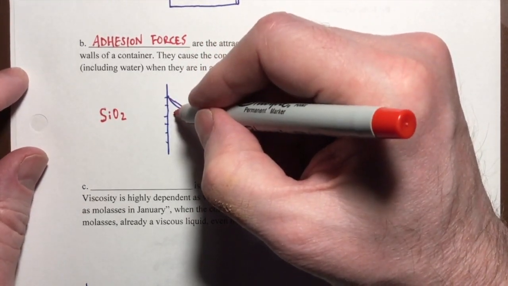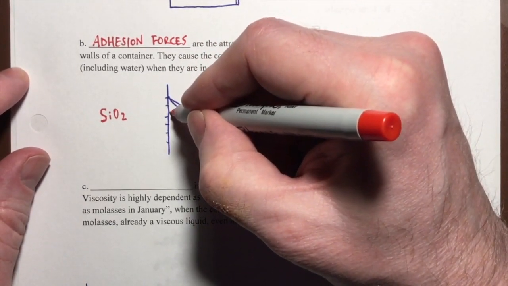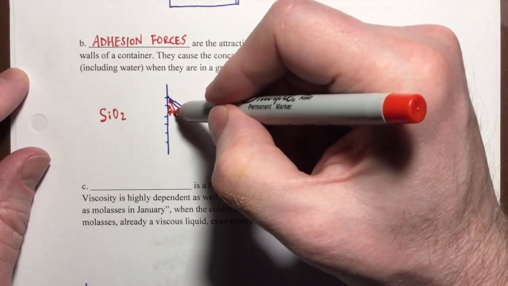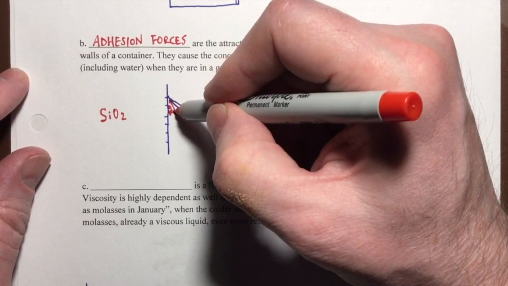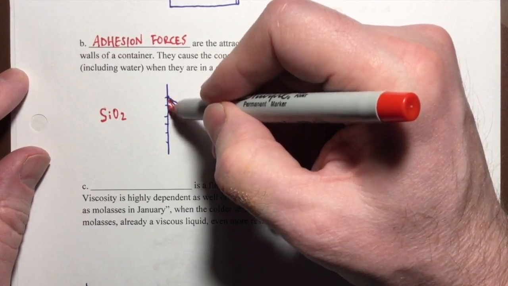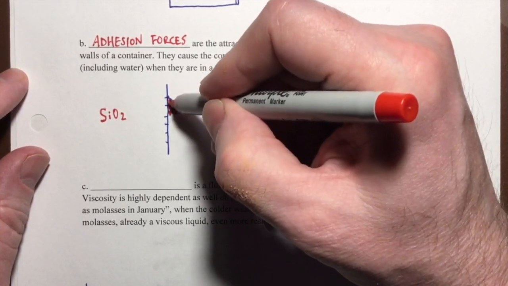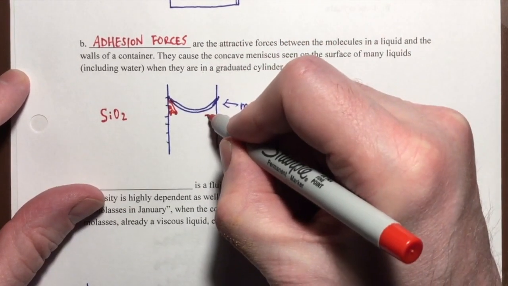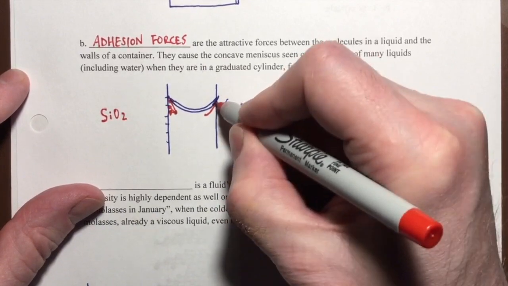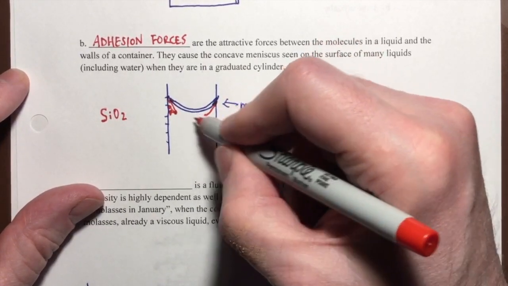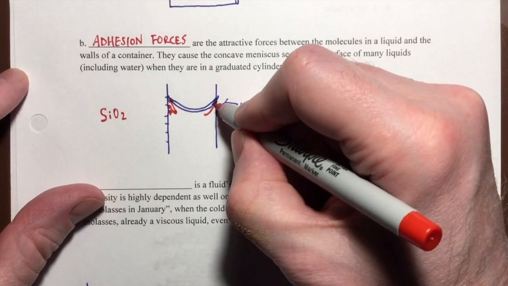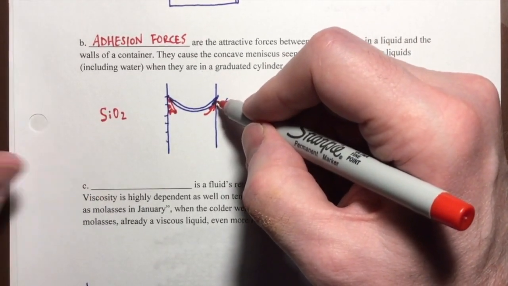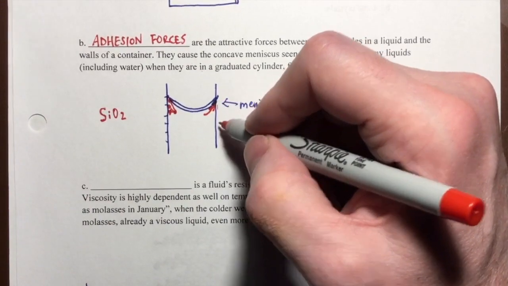If that happens, this water molecule can be attracted to the glass here and here and here, and actually be attracted and drawn up slightly along the edge of the glass. And that's why we end up getting a little bit of water that is pulled up on each side to form that meniscus, because it is being attracted to the polarity of the silicon dioxide units in the glass.